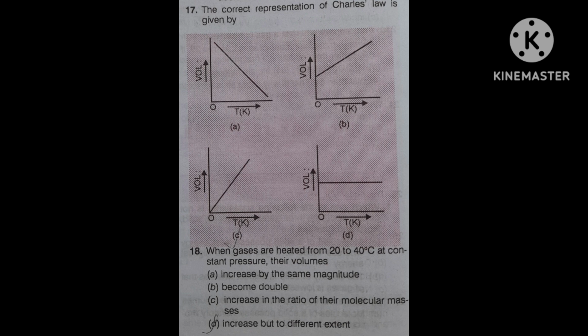Correct? That's why this straight line starts from the origin, and with the temperature, volume is increasing. Hence the third option is correct.